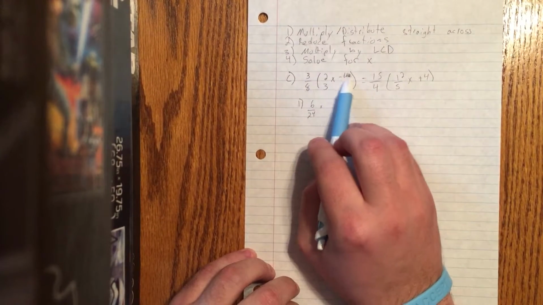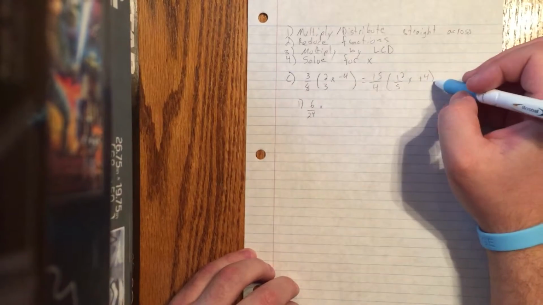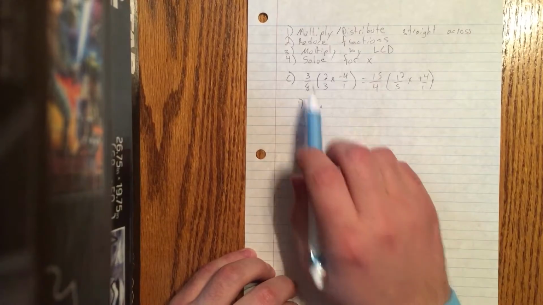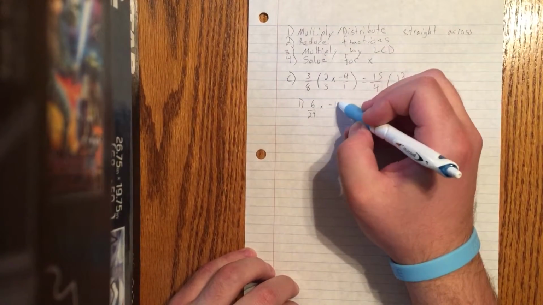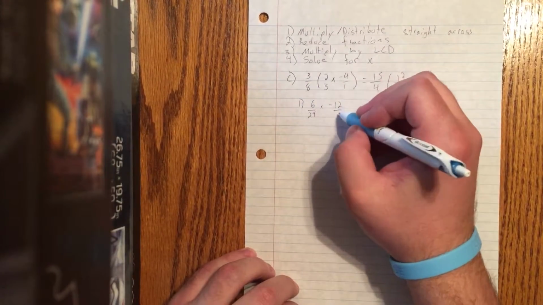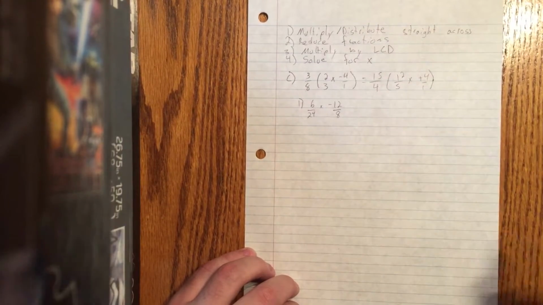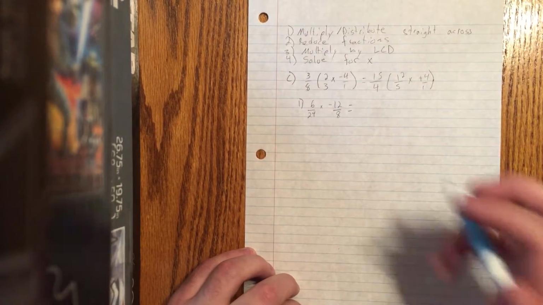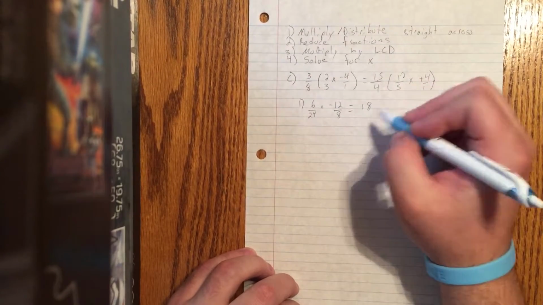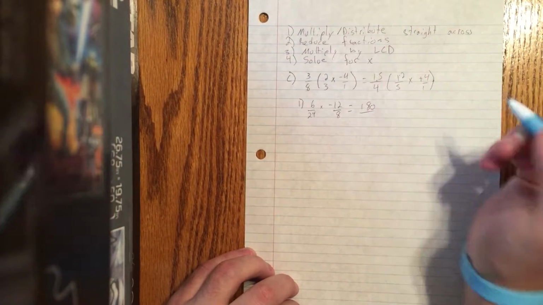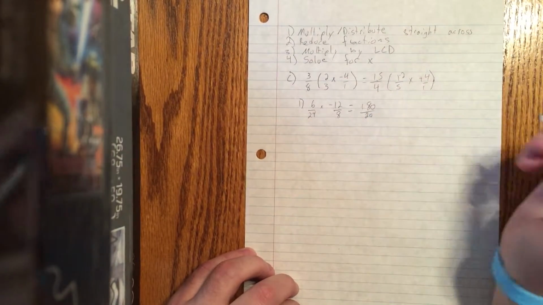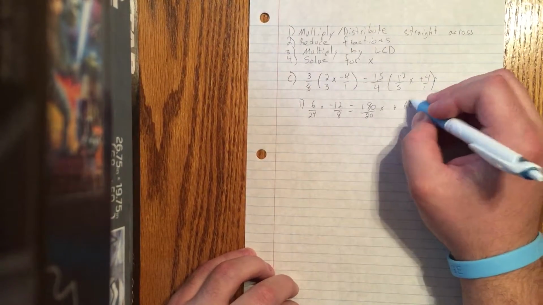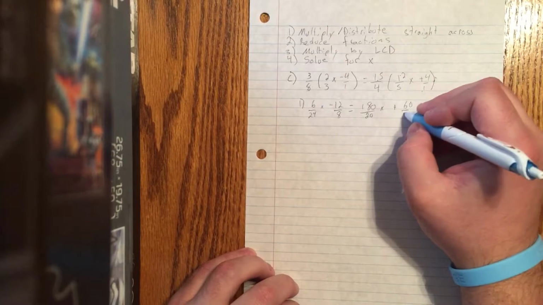And then anytime you see just a whole number or an integer, you can put it over 1 to make it into a fraction. So 3 times negative 4 is negative 12 over 8 times 1. That's 8. Then if I go to the other side, 15 times 12 is going to be 180, and 5 times 4 is going to be 20. And then 15 times 4 is 60 over 4 times 1, that is 4.